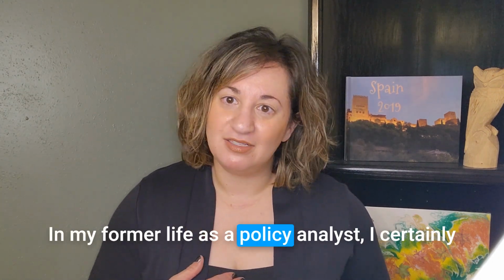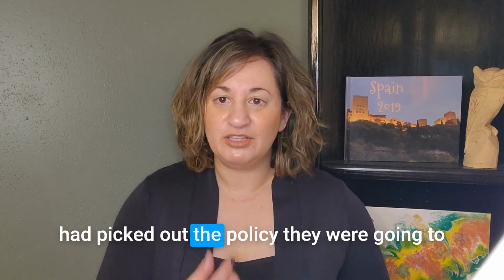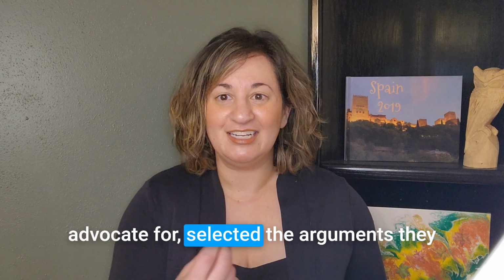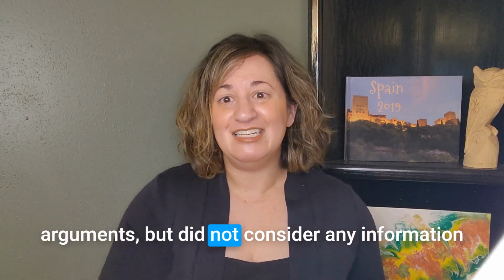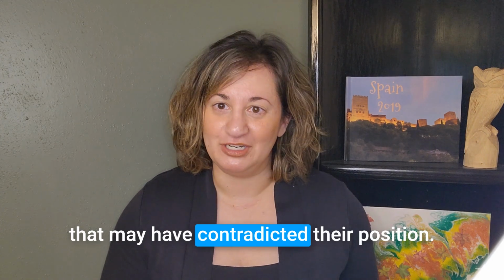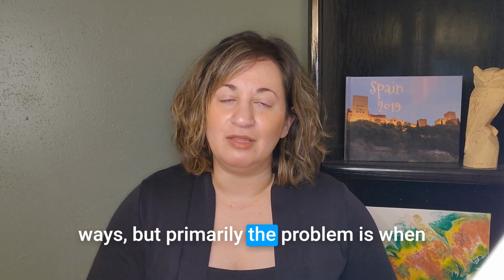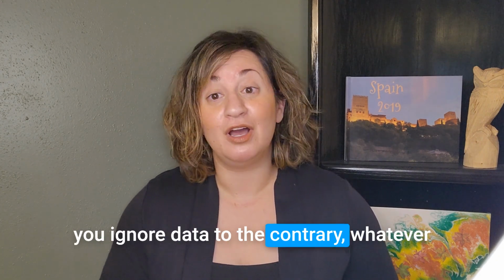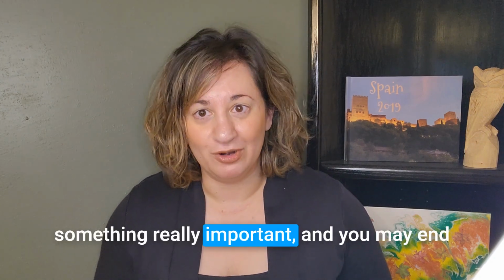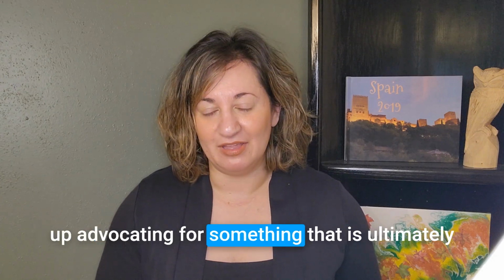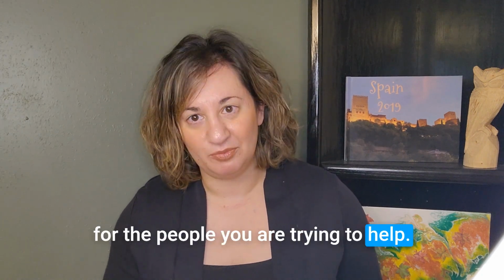In my former life as a policy analyst, I certainly saw situations where it seemed like groups had picked out the policy they were going to advocate for, selected the arguments they were going to use, found data to support those arguments, but did not consider any information that may have contradicted their position. This can be a problem in lots of different ways. But primarily the problem is when you ignore data to the contrary, whatever your argument is, you could end up missing something really important. And you may end up advocating for something that is ultimately going to have unintended consequences for the people you are trying to help.